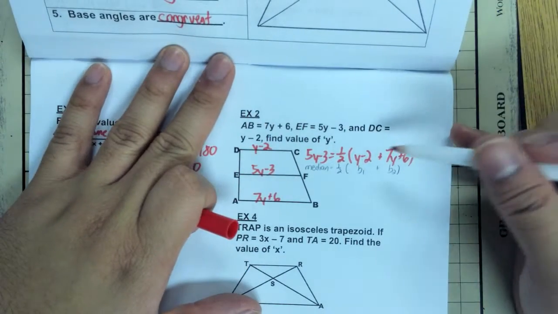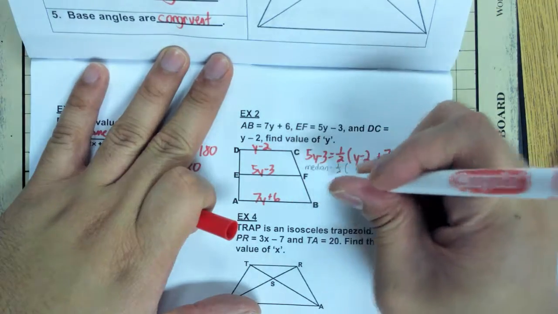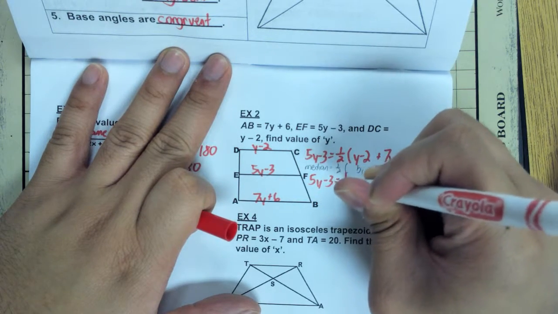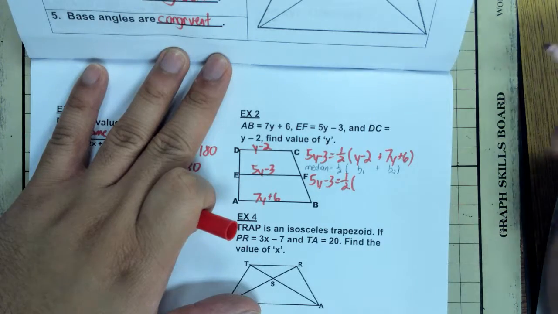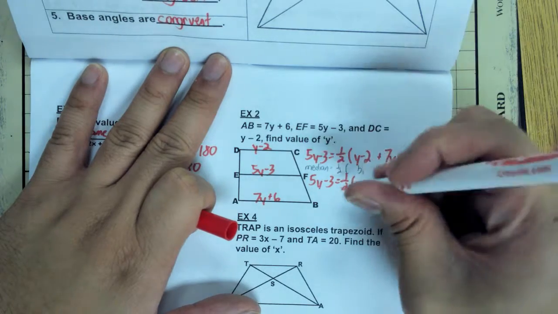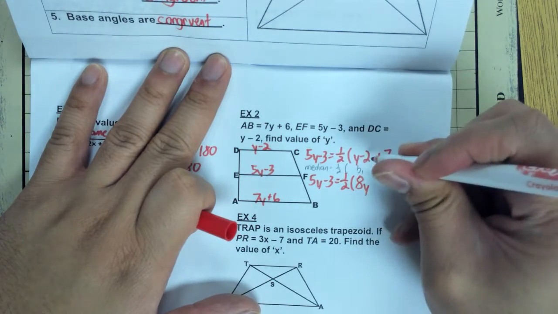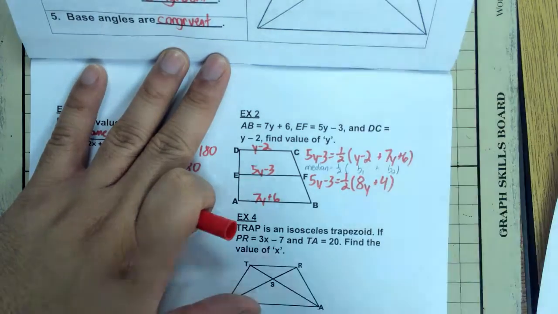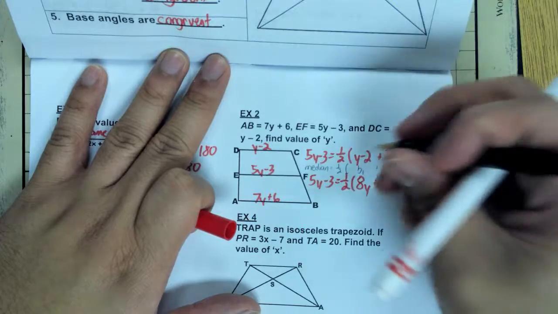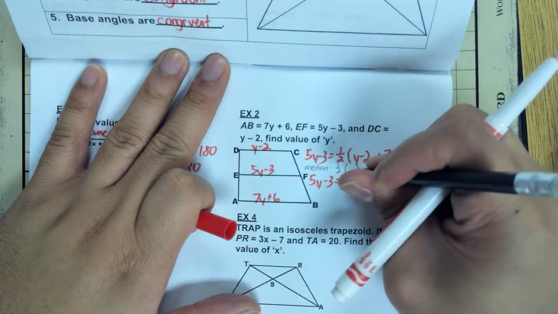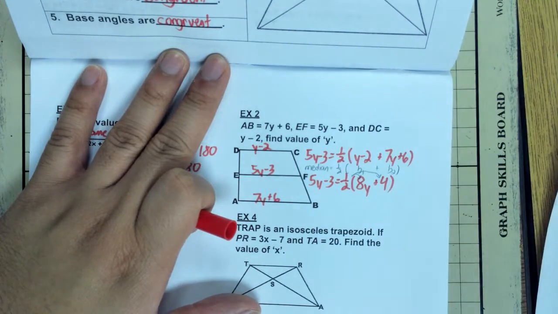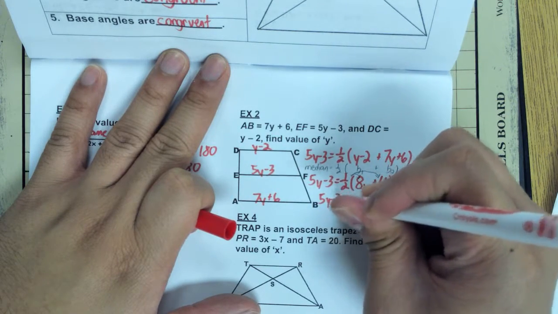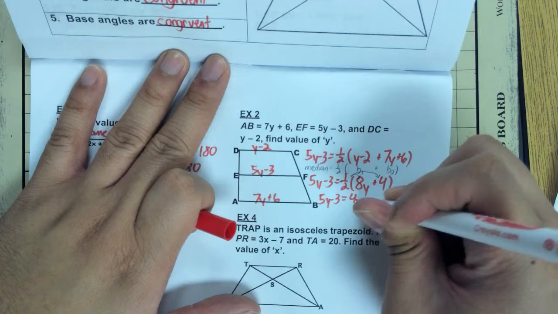So let me clean up these parentheses. We still have 5y minus 3 equals 1/2. Inside my parentheses, we have y plus 7y to get 8y, and negative 2 plus 6, that's 4. Next, I can distribute this 1/2. Distributing that 1/2 gets me 5y minus 3 equals 4y plus 2.